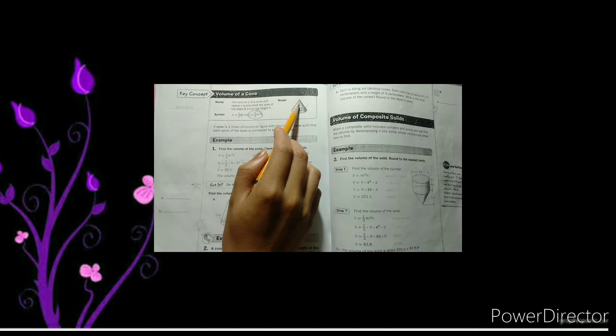Okay, so you have here a volume of a cone. This is a model of a cone. You have here the radius, then the height.